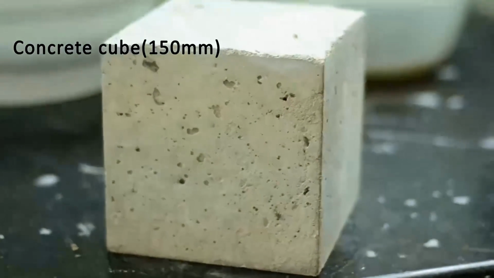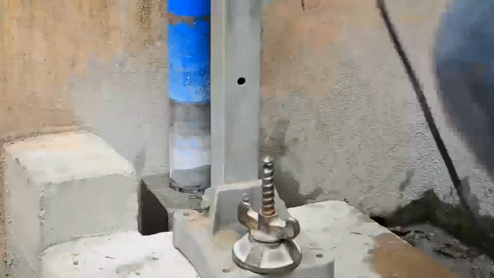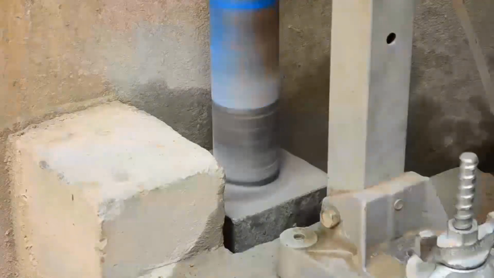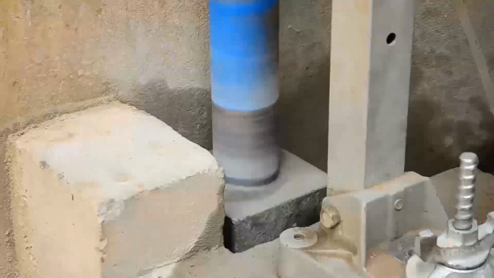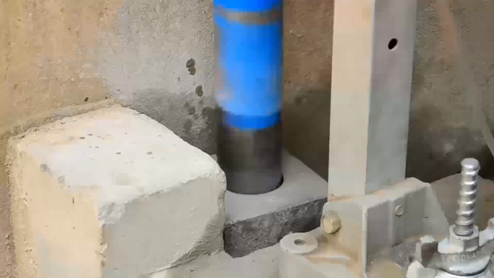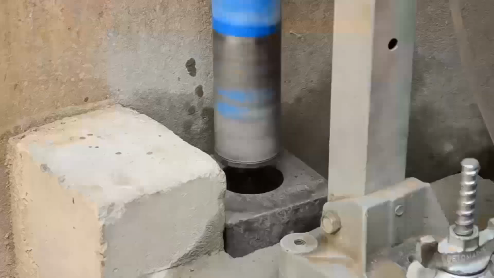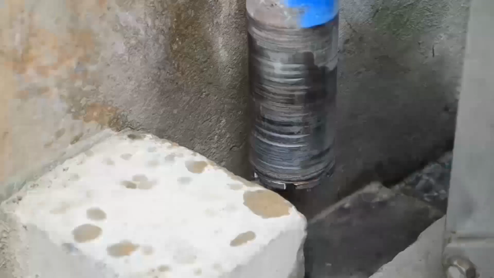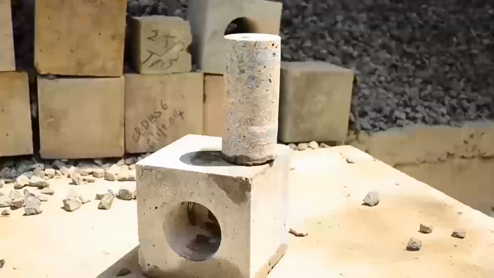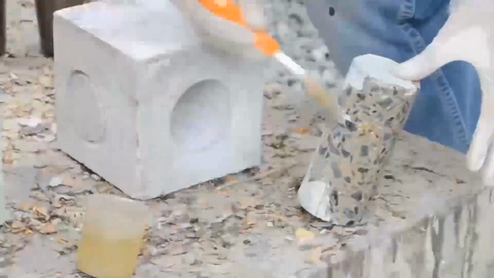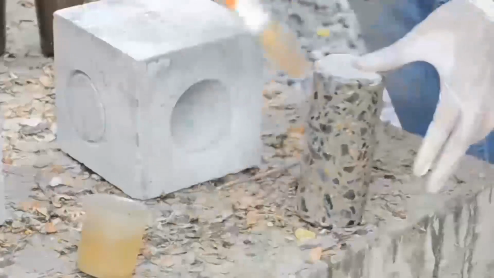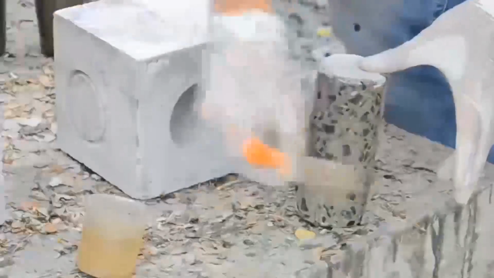This specimen can be prepared as follows. First, prepare a concrete cube of side 150 mm and then cure it as needed. Then, using a concrete coring machine, extract a cylinder with a diameter of 70 plus or minus 2 mm from this cube. Apply a thin coating of epoxy on the curved surface of the cored cylinder. Then, allow the epoxy to cure for a period as recommended by the manufacturer.